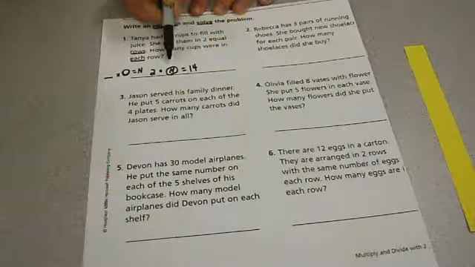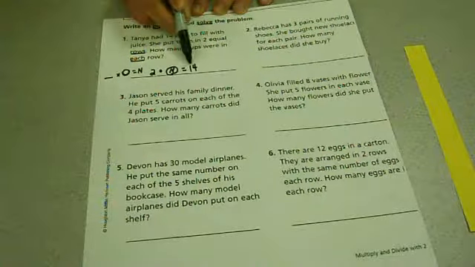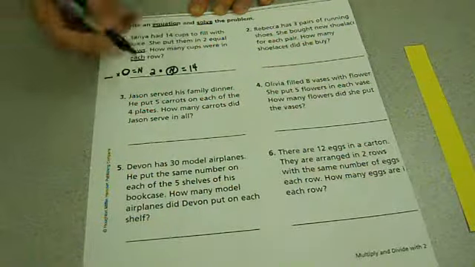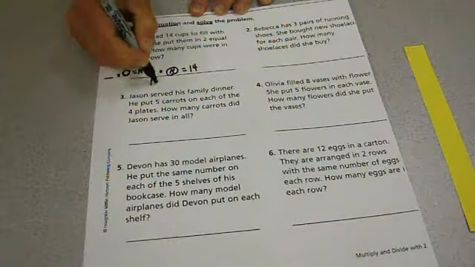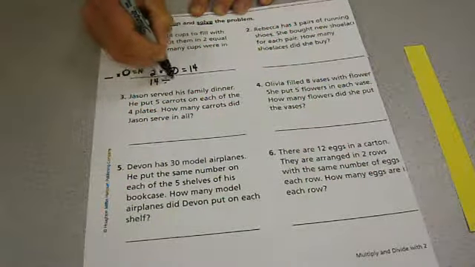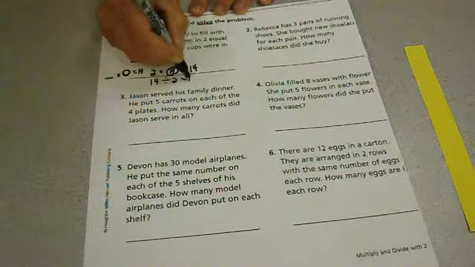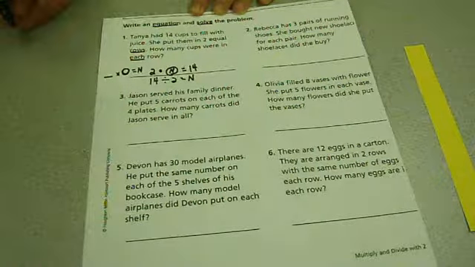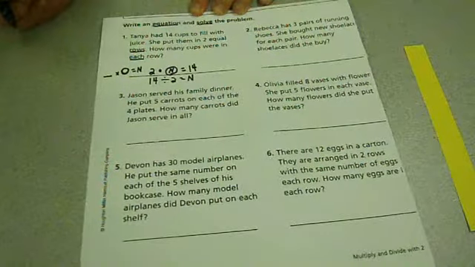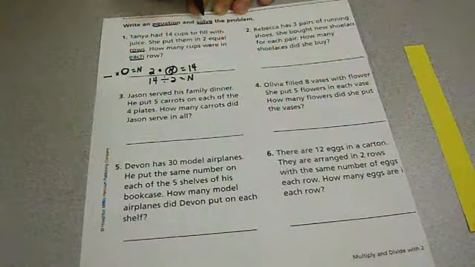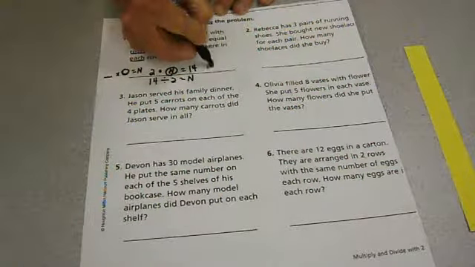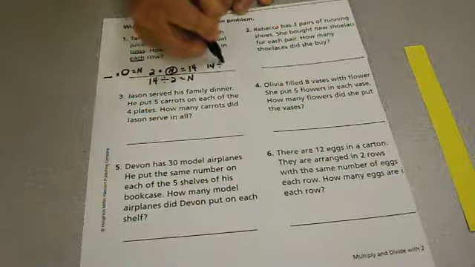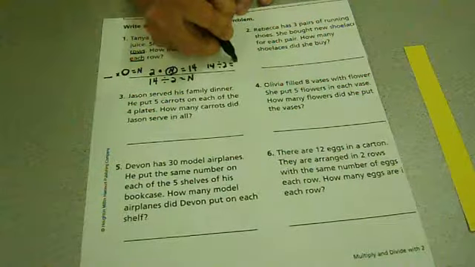Because I have a missing addend, I do the opposite operation. The larger number in division always comes first in my equation, so 14 divided by 2 equals n. Now I'm actually going to solve the equation because that's what it asks me to do. So I have 14 divided by 2 equals 7.